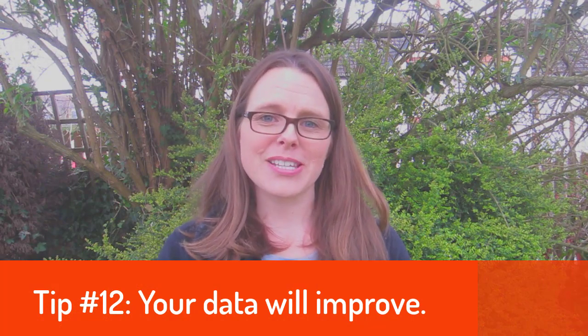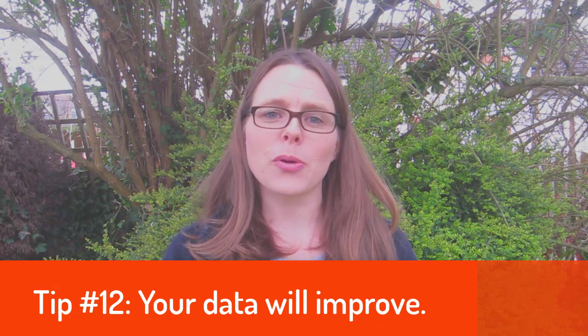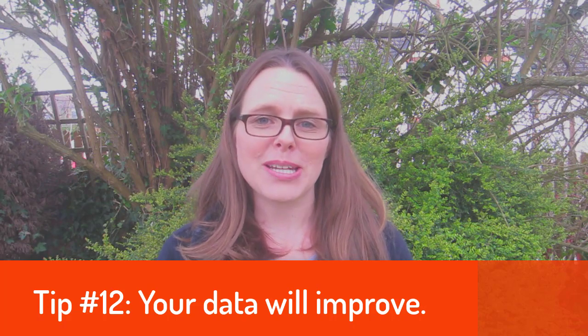Tip number 12, your data collection will improve. I promise you this. When you show people respect by reporting to them, they will help you out with better data collection. Your field data collectors will be more accurate and thoughtful in their reporting when they see the end result they help produce. Your households and communities will contribute more willingly when they know they will be recipients of the final report. If you're already reporting regularly to your local stakeholders, good for you. If not, now is a great time to get started.